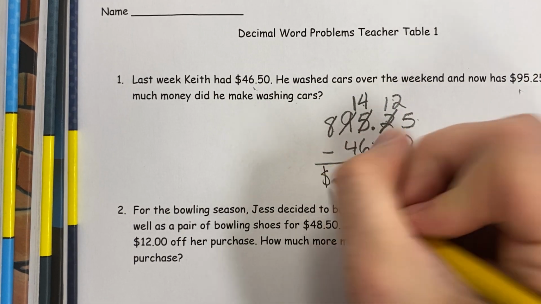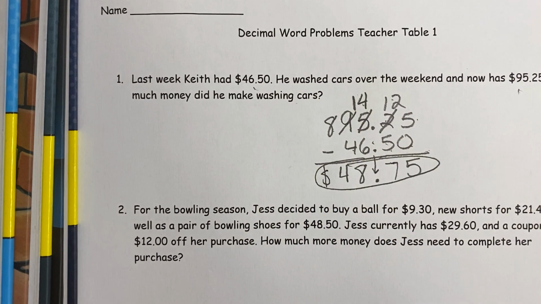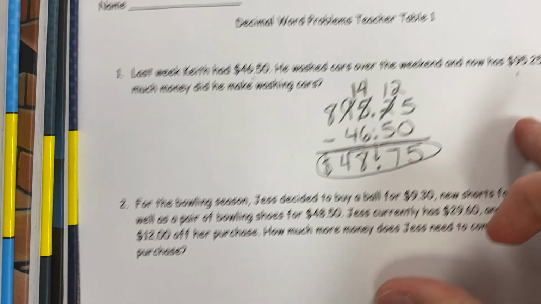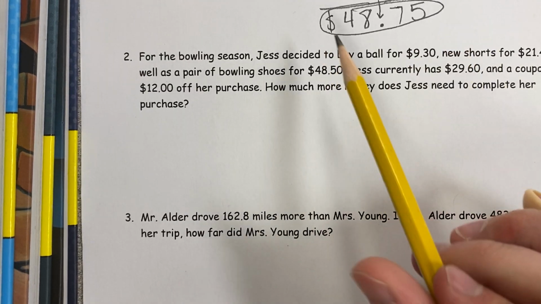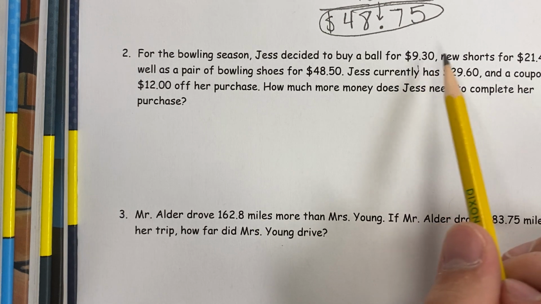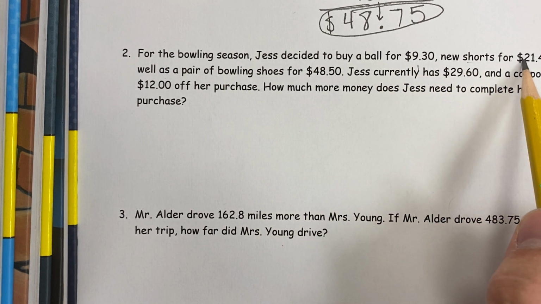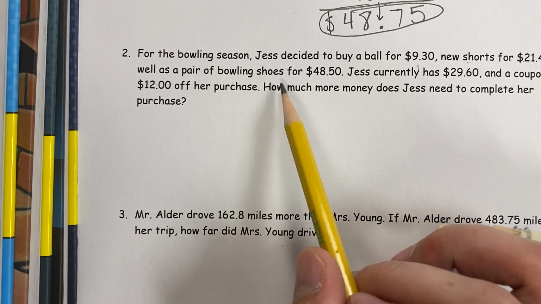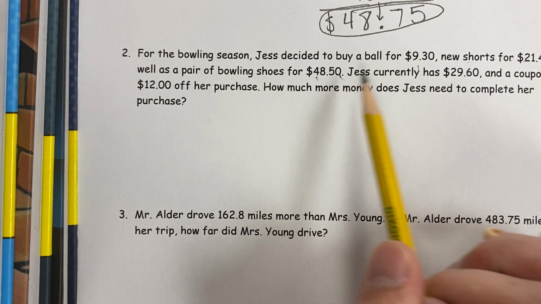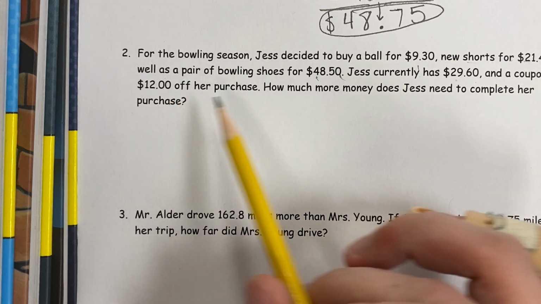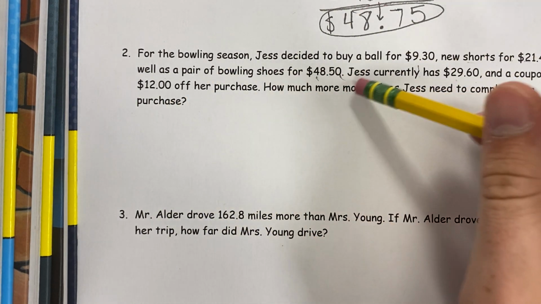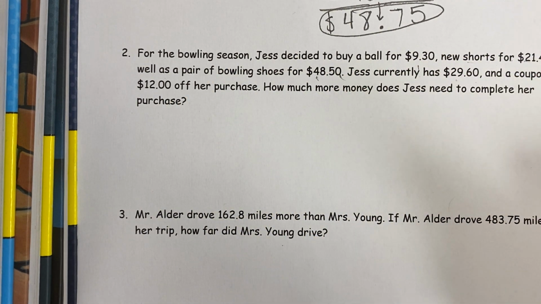So my answer for how much money he made was $48.75. Next one says, for the bowling season, Jess decided to buy a ball for $9.36, new shorts for $21.40, as well as a pair of bowling shoes for $48.50. Jess currently has $29.60 and a coupon for $12 off her purchase. How much more money does Jess need to complete her purchase?